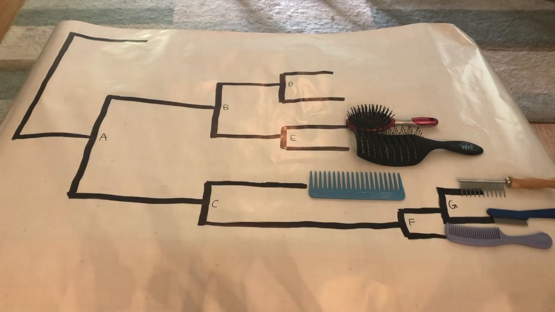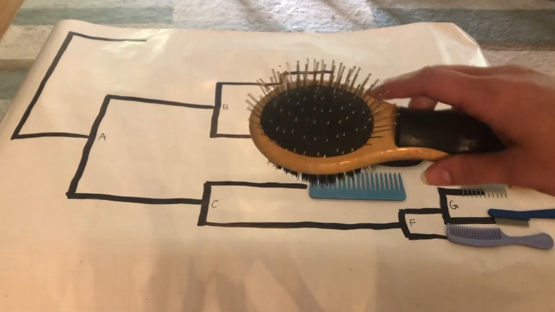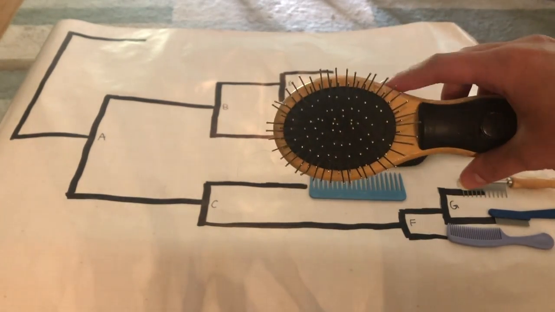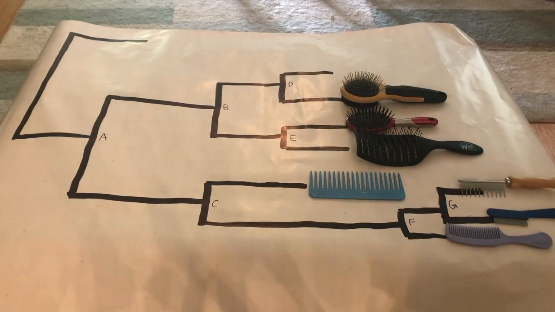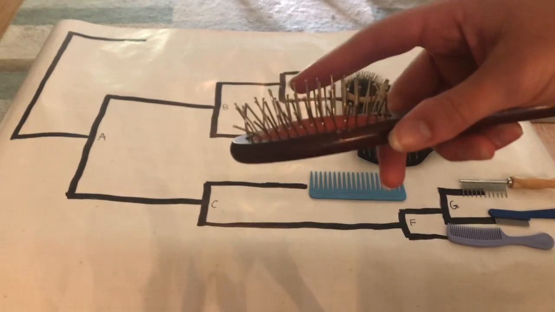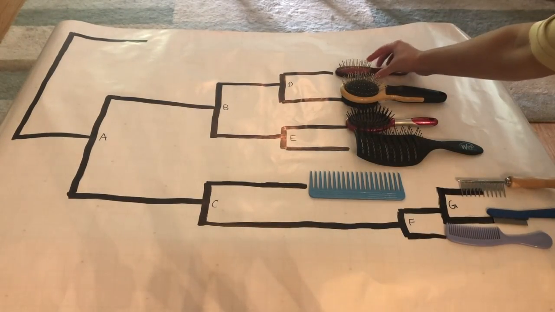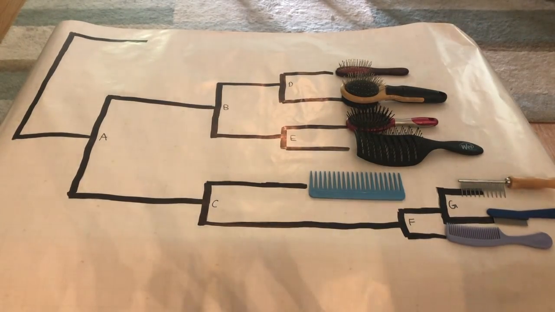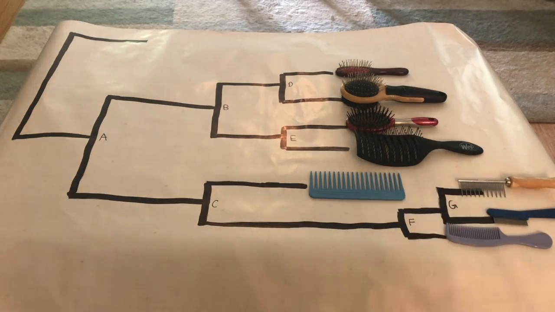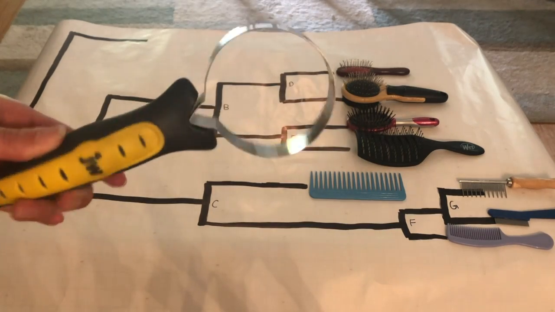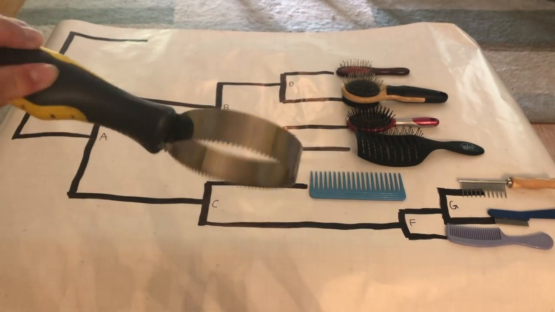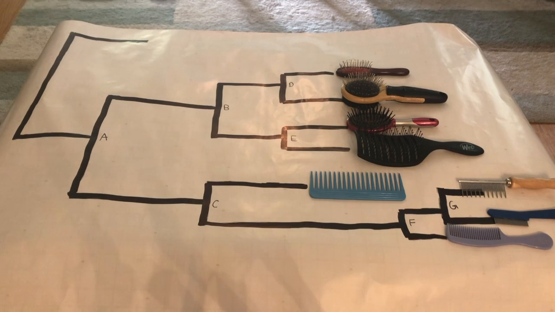Next, we have our brushes, but with metal bristles. So this one goes up at the top, here. This one is most closely related to this one, that also has metal bristles, so it goes next to it here. Now we have our outgroup. The outgroup is the operational taxonomic unit that diverged much earlier than the other ones. It does not share a common ancestor with the rest of the brushes and combs.